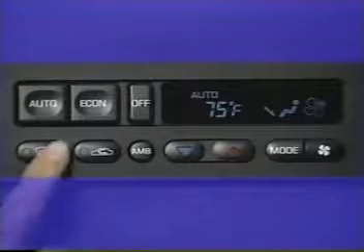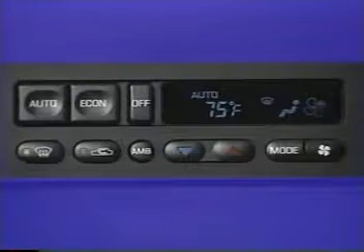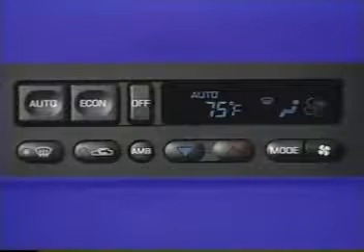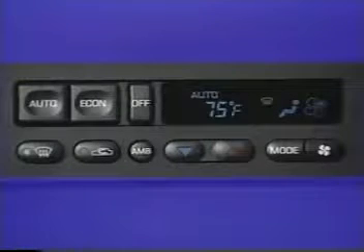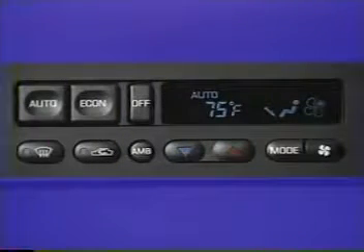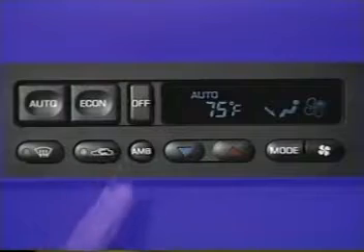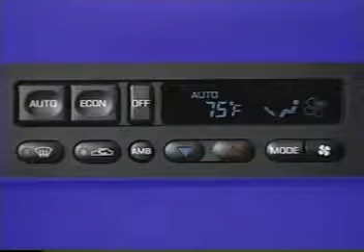This is the def switch. If this switch is pressed, the air outlet will be fixed at def position, the air inlet will be fixed at fresh position, and the cooler cycle will begin to operate to defrost the window immediately. This is the recirc switch. If this switch is pressed, the air inlet position will be fixed at recirc position for 10 minutes.